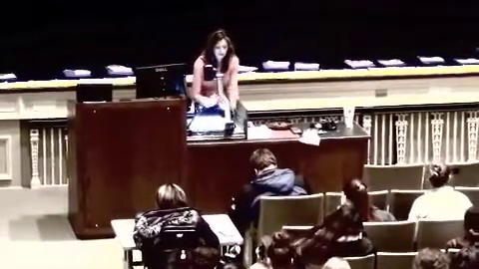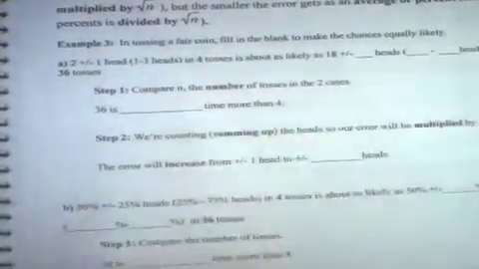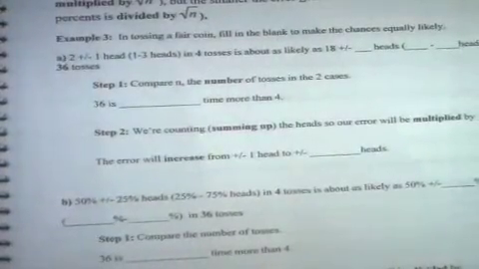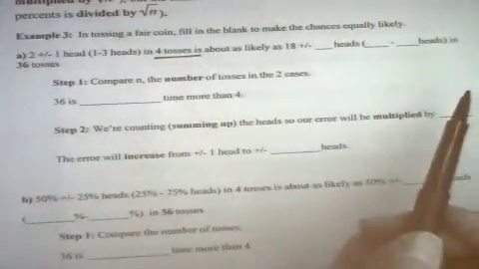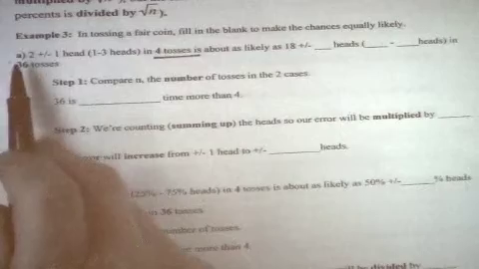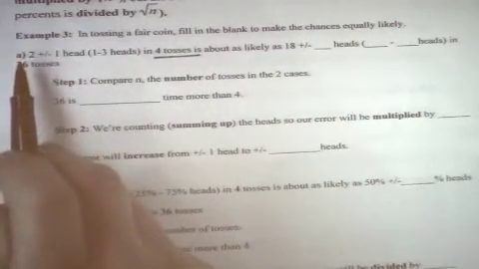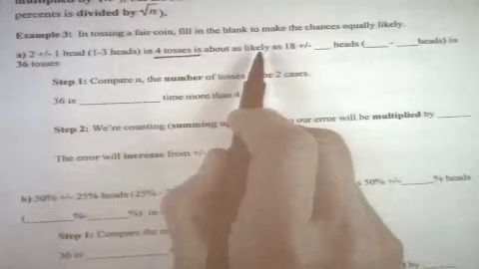Okay, so let's just go through this last page. Now, in tossing a fair coin, fill in the blank to make the chances equally likely. I just want you to think about this. If you toss a coin 4 times, you'd expect to get 2 heads. Let's just say 2 plus or minus 1 head, getting between 1 and 3 heads. The chance of that is about as likely as, in 36 tosses, getting between what and what? 18 plus or minus what? How would you go about this?